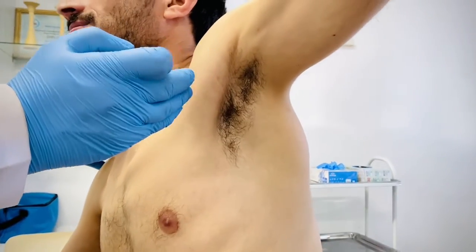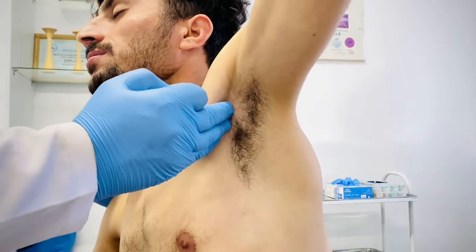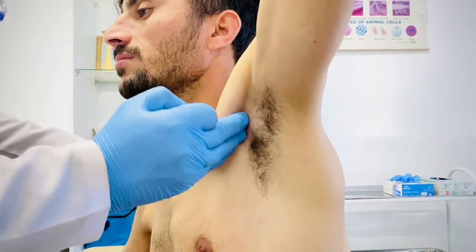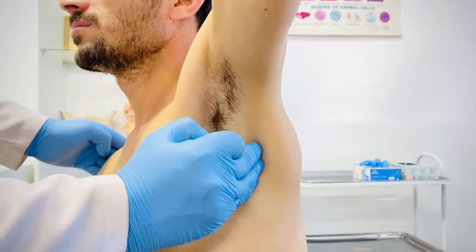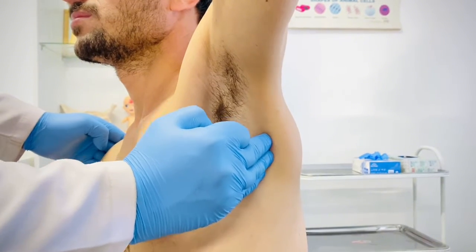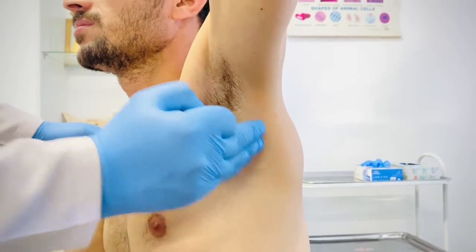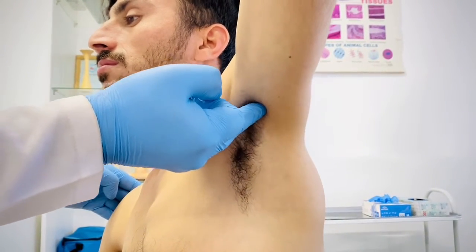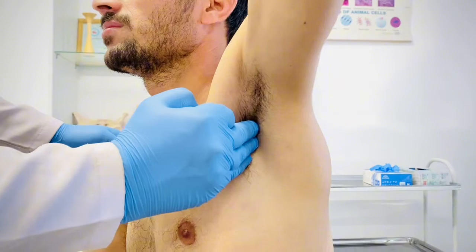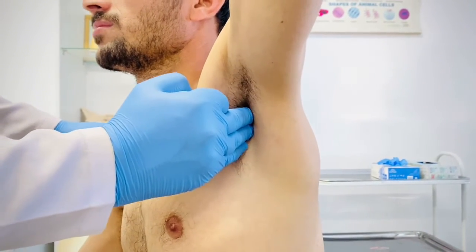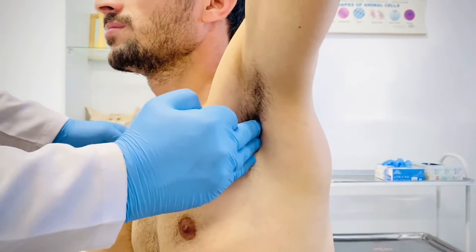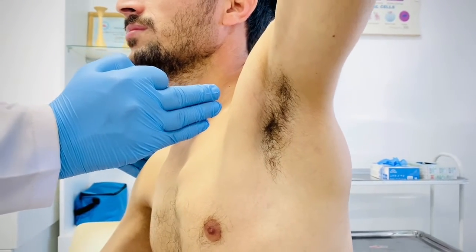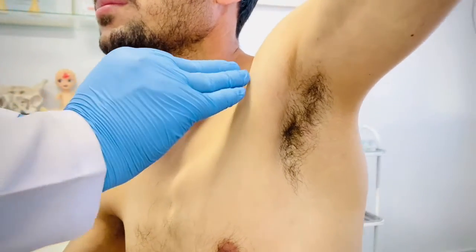First of all, we have to palpate the pectoral lymph nodes, which are the anterior lymph nodes which drain the chest. Then we have the subscapular lymph nodes, which are the posterior lymph nodes which drain the arm and the back. Then we have the brachial, which are the lateral lymph nodes which drain the arm. Then we have the central lymph nodes, present at the base of the axilla. Lastly, we have the subclavian lymph nodes.